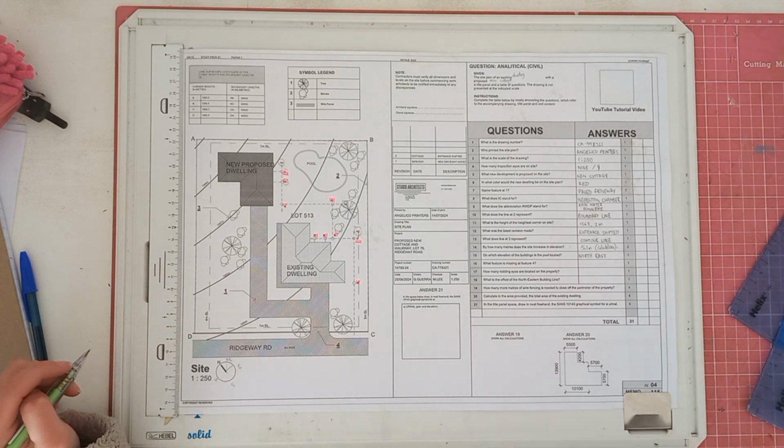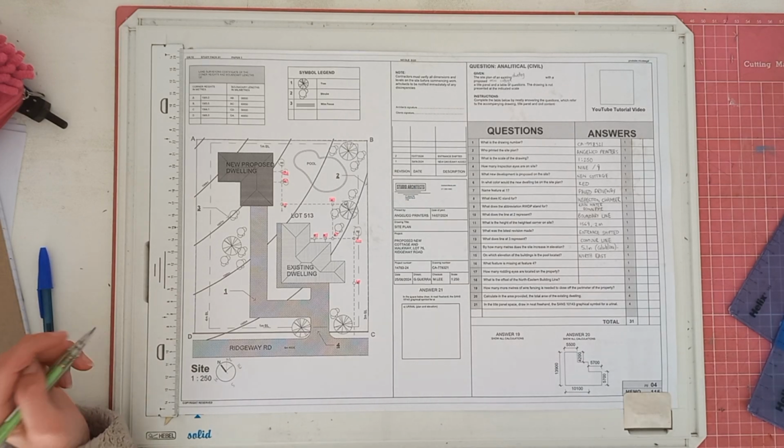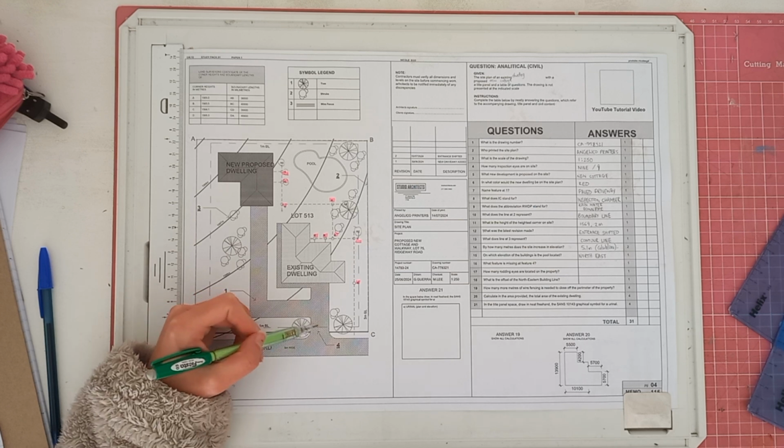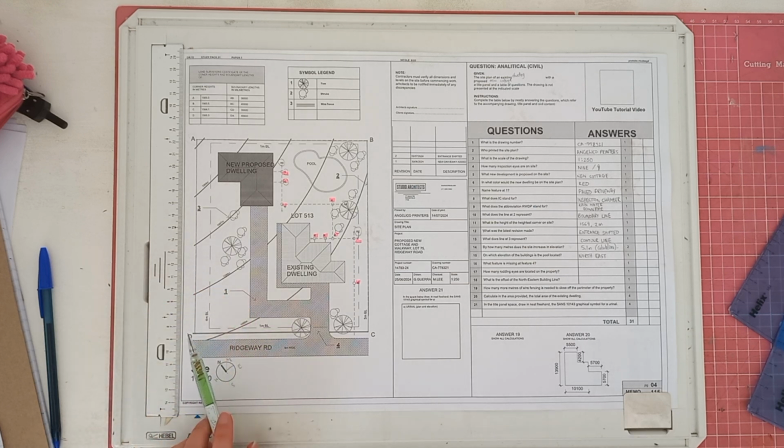Okay, what feature is missing at feature 4? And we're going to have a look here at feature 4. Obviously we can see that there's a driveway, but there is no gate. You can tell because there's a fence here.